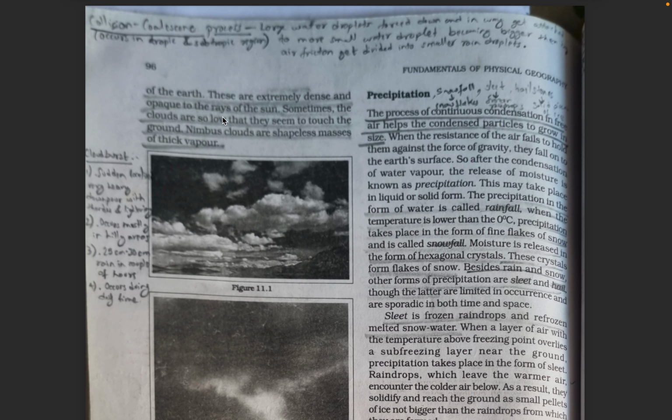So these are the properties that we have already discussed about nimbus, that they are shapeless, dense, and opaque to sun rays, and they sometimes are so low that they touch the ground.